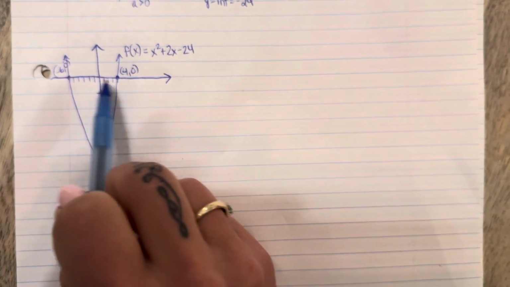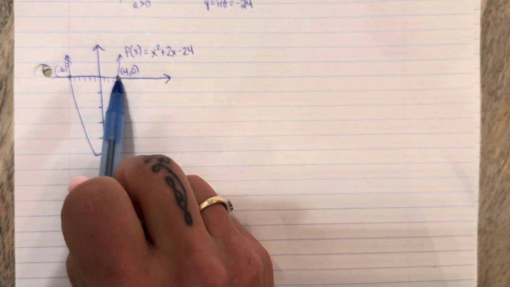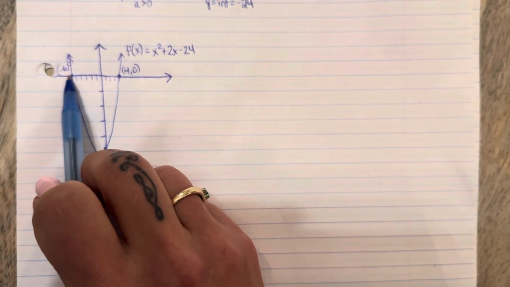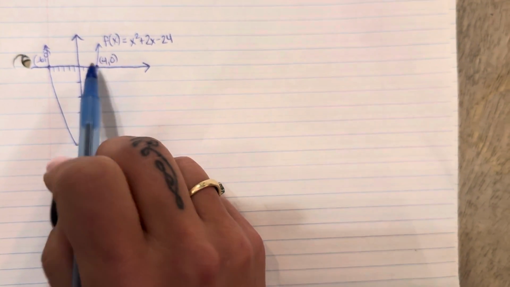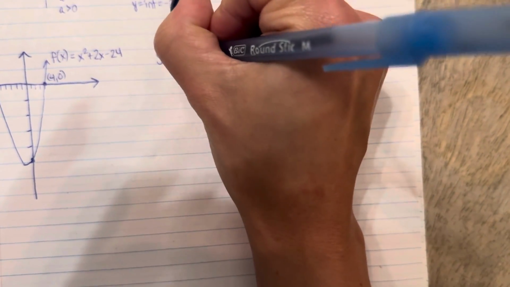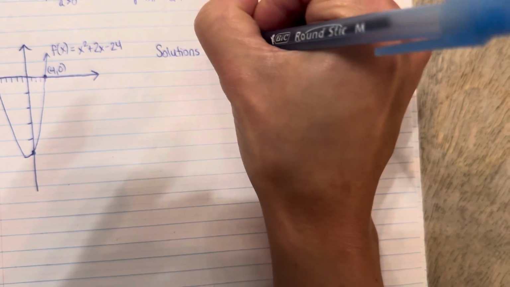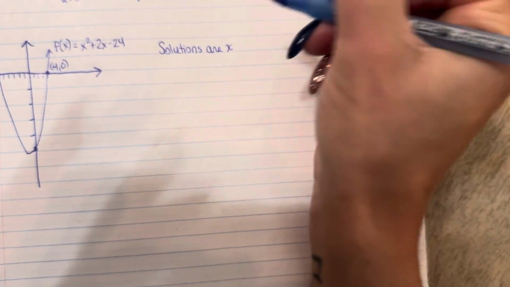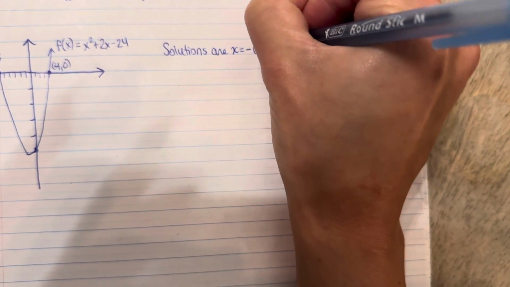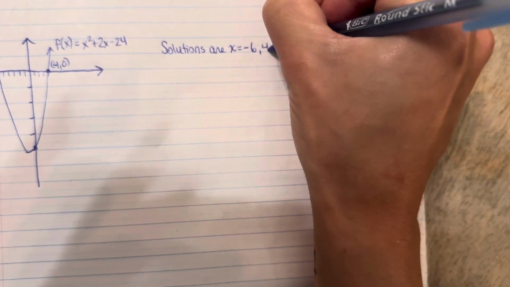At these 2 points, those are our solutions. So we can see them graphically. They are x is equal to -6 and 4. So we would write it like this. We would say solutions are, and we state them as x equal to, in order from least to greatest. So -6 first, and then the 4.